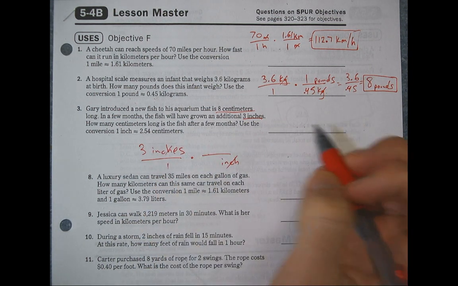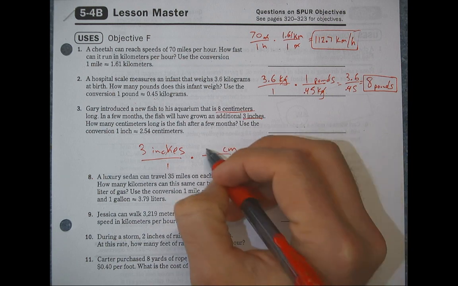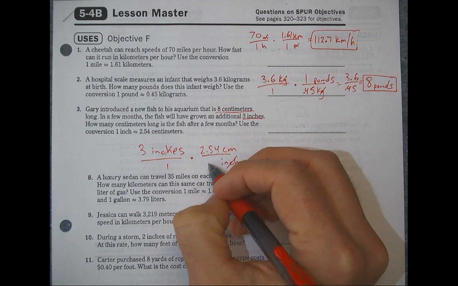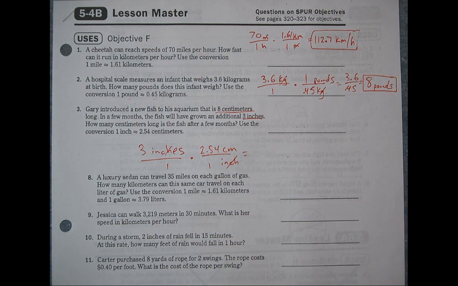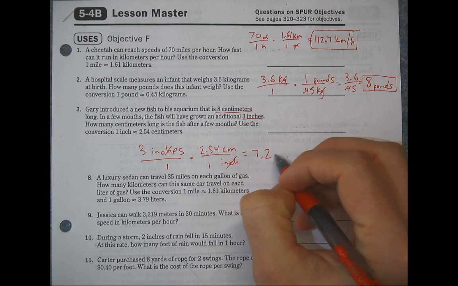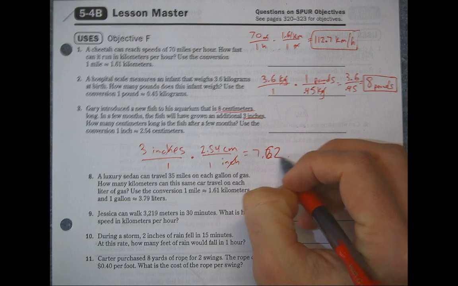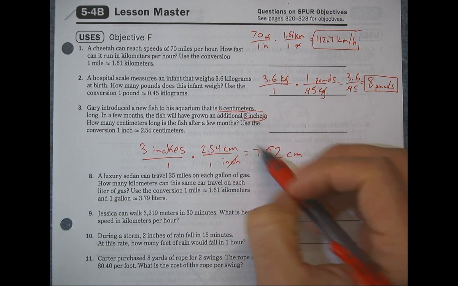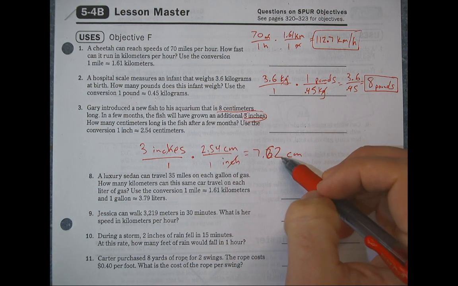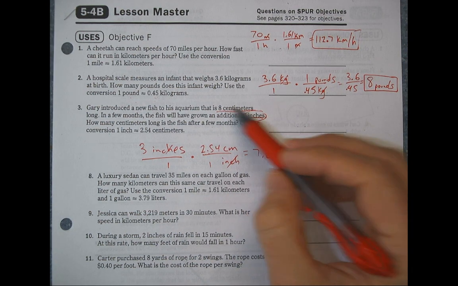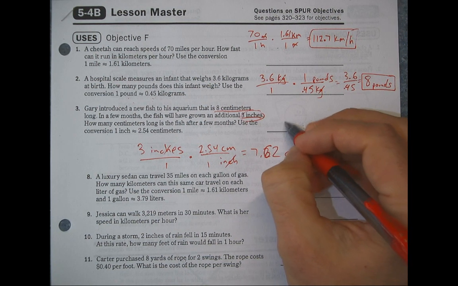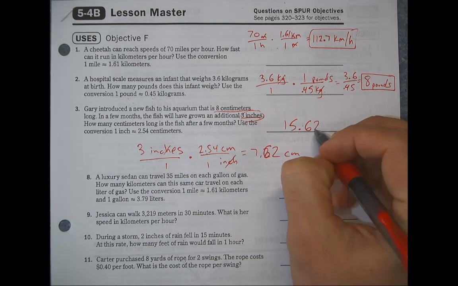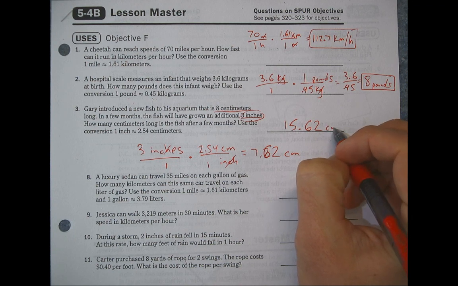Inches on the bottom, so they cancel. So centimeters is on top. 2.54 centimeters for every 1 inch. You can see it's all 1s across the bottom. So really I'm just multiplying 3 times 2.54. I get 7.62 centimeters. Now again, that's what 3 inches is in centimeters. So that's how much it's grown in a few months. It's grown 7.62 centimeters. So it started at 8, it's grown 7.62. You got to put those together for a final answer of 15.62 centimeters.